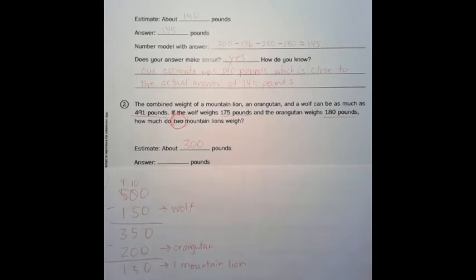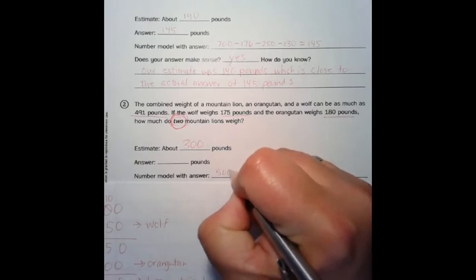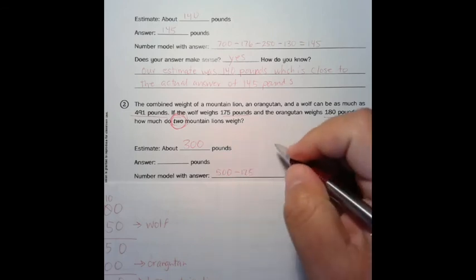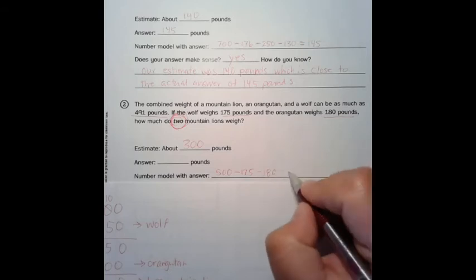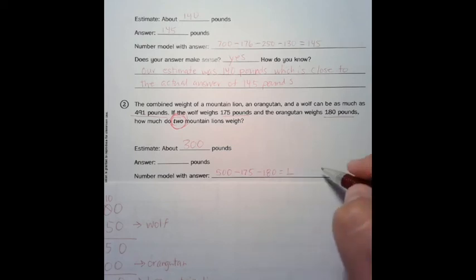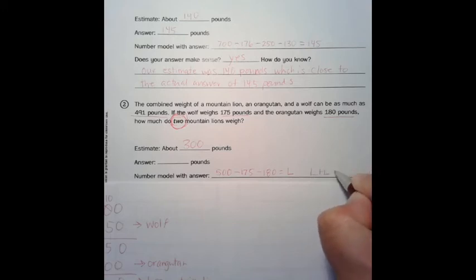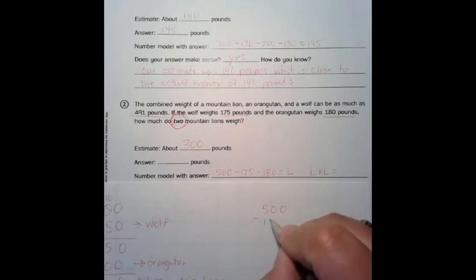So let's do the exact answer. So again, we're going to start with 500 pounds. And we're going to take away the wolf, which is 175. And we're going to take away the orangutan, which is 180. So then we're going to take that answer. So let's use L for lion. We're going to take that lion and add it to another lion to get our answer. Okay, so again, 500 to start with. I'm going to take away 175 for that wolf.